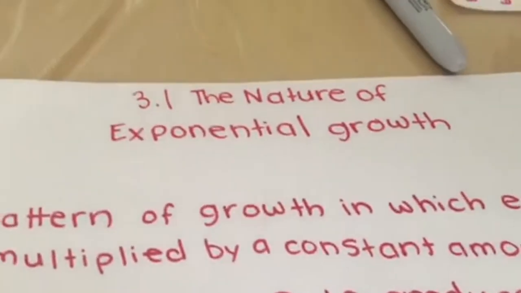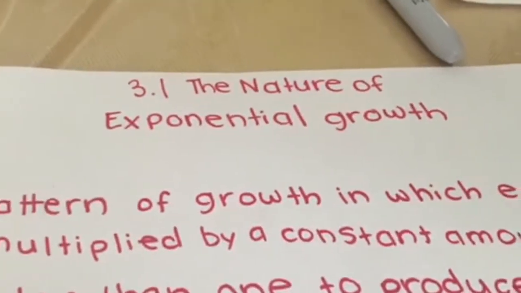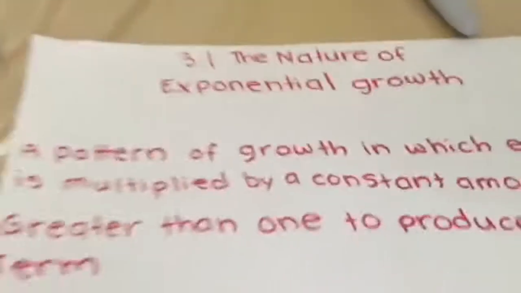Alright, my name is Kenny and we are going to be doing 3.1, the nature of exponential growth.